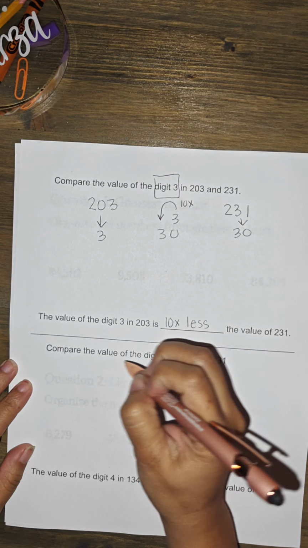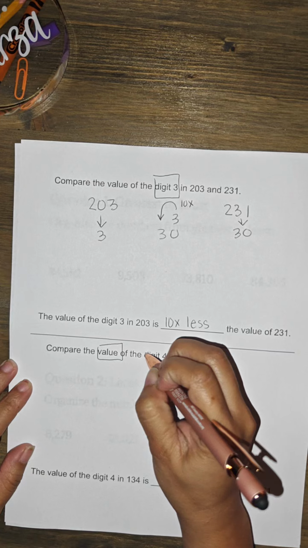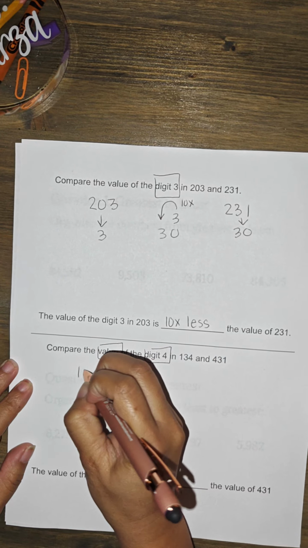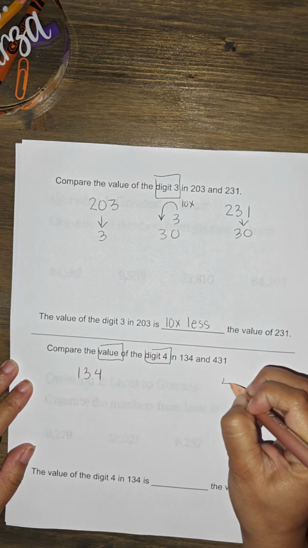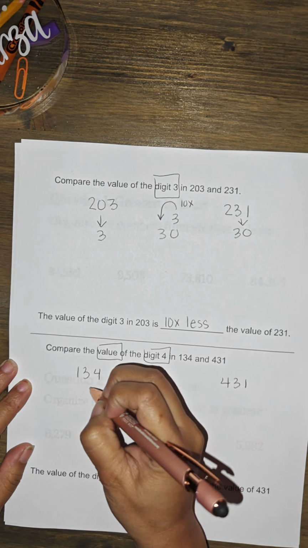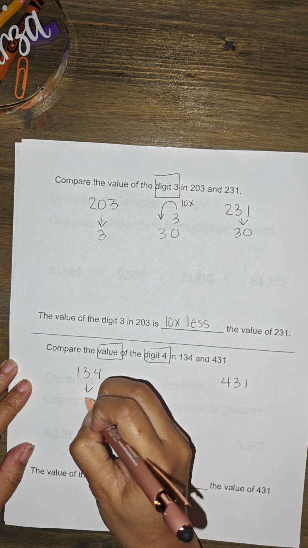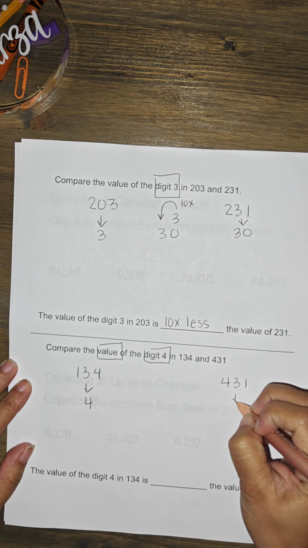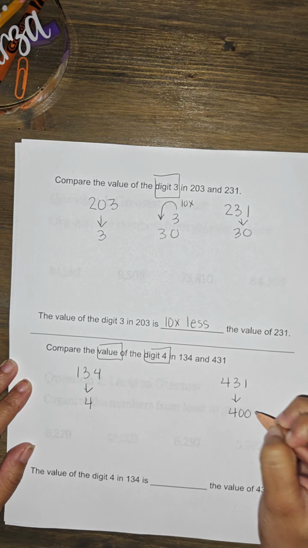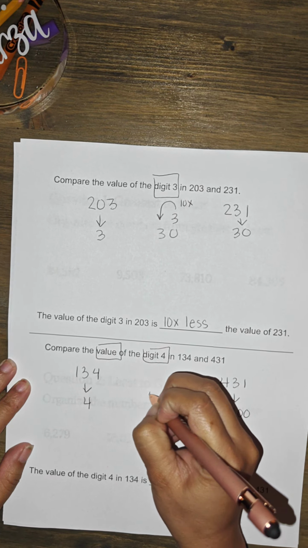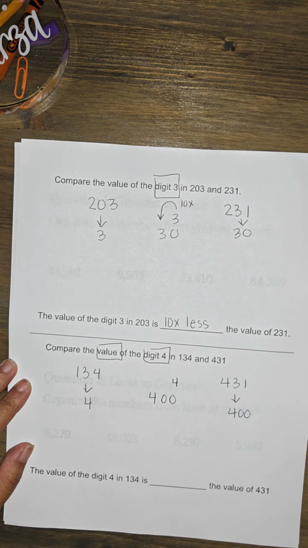We're comparing the value of the digit 4 in 134 and 431. The value over here is a 4. The value over here is 400. So you put the 4 and the 400.